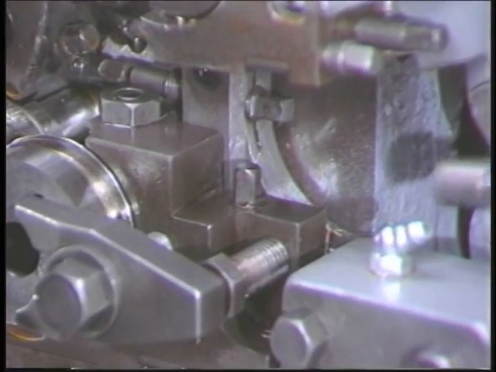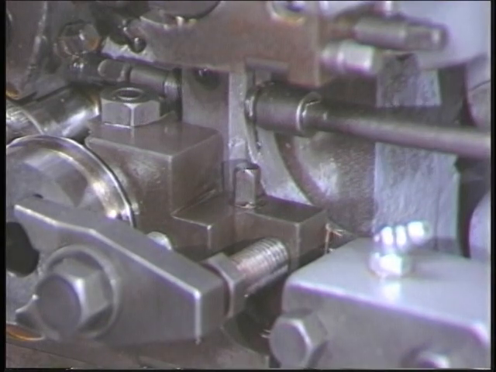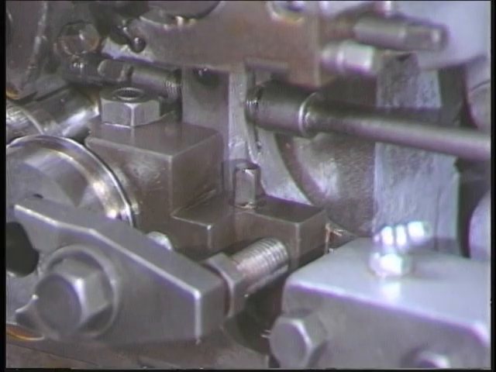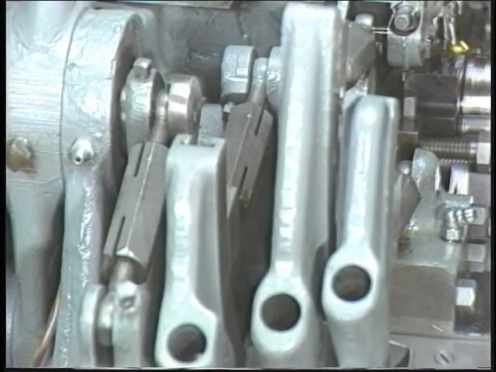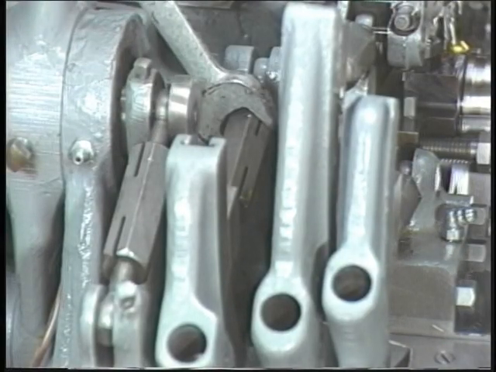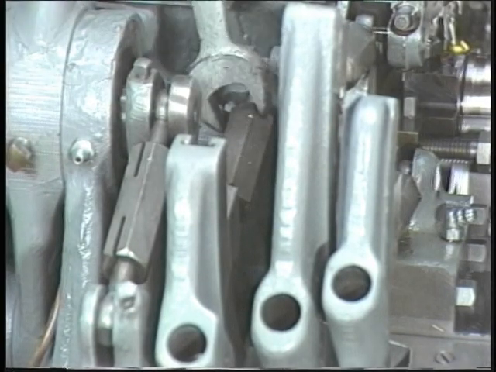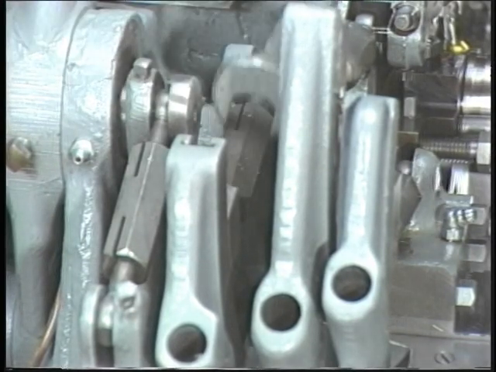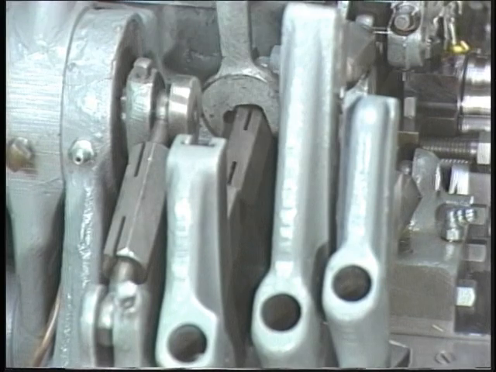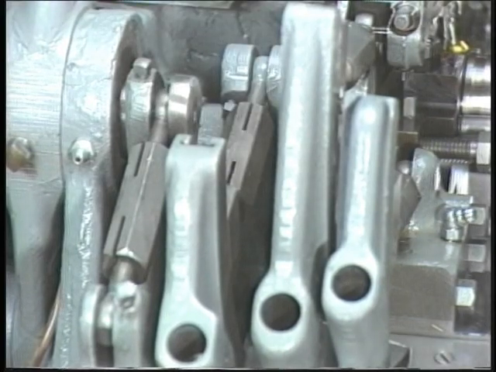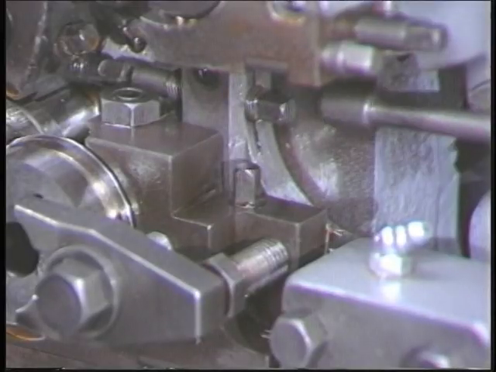If the workpiece needs to be made smaller, back off the tool post stop screw and turn the turnbuckle clockwise. Reset the tool post stop screw.